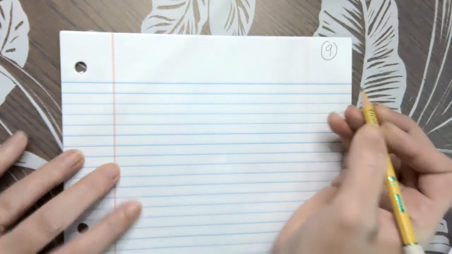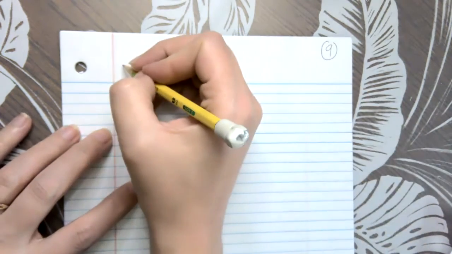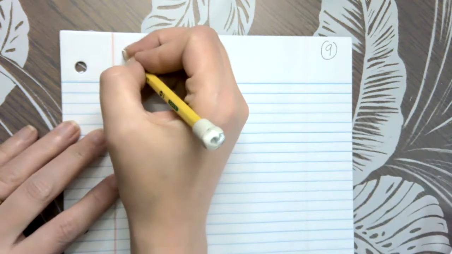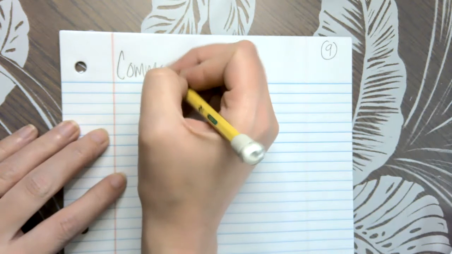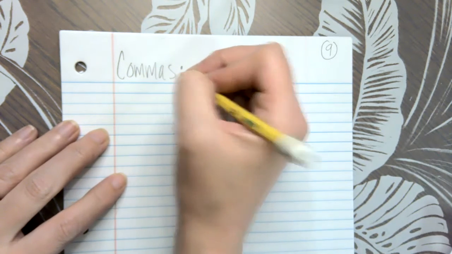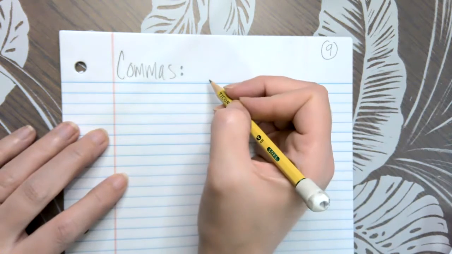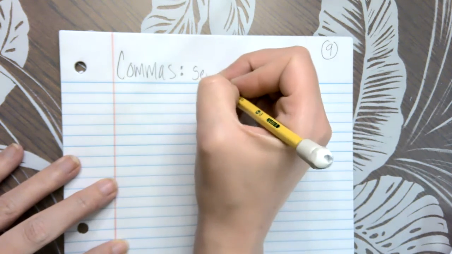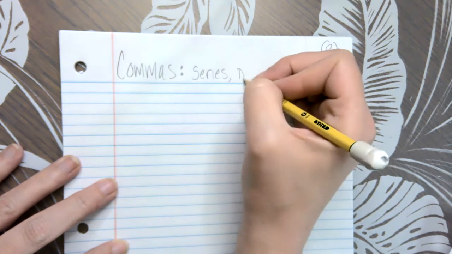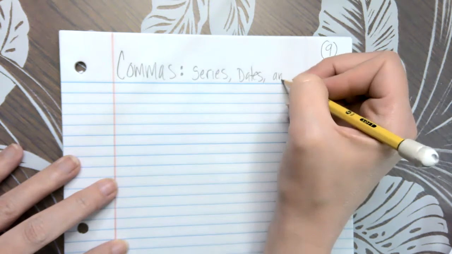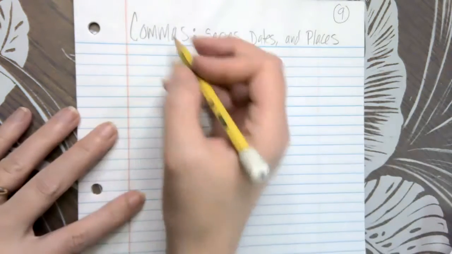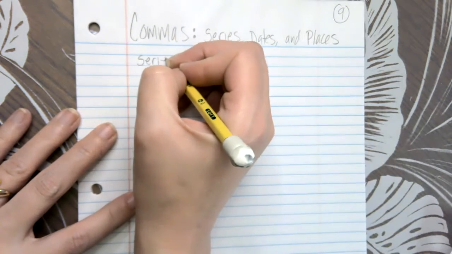All right, so this is our ninth lesson. We're going to put a 9 on the top right. The next range of lessons are all related to commas. So the first thing we'll write is commas, and then we'll write a colon. Each one will start like that, and then after that, we'll identify whatever the focus is for that comma rule. So this one is going to be series, dates, and places.